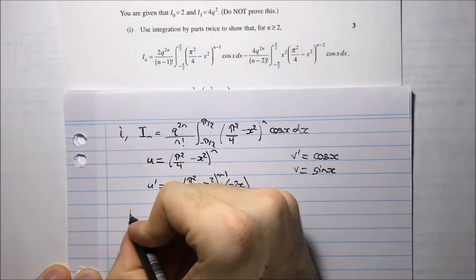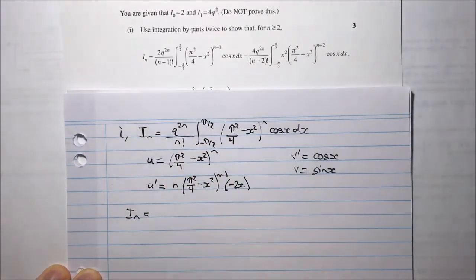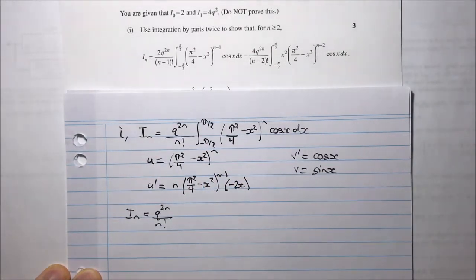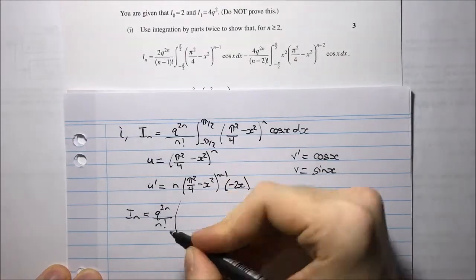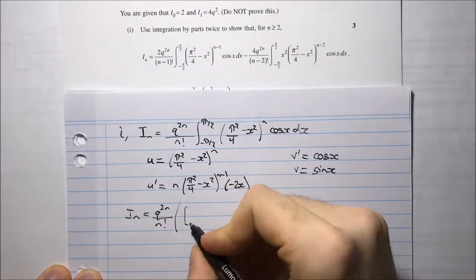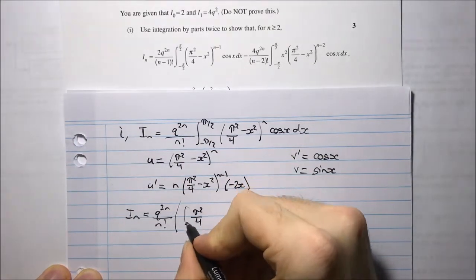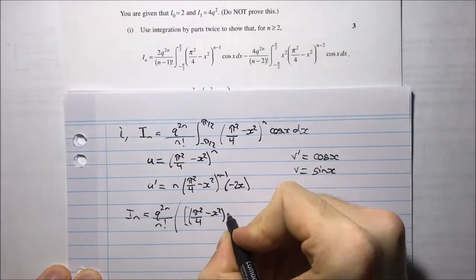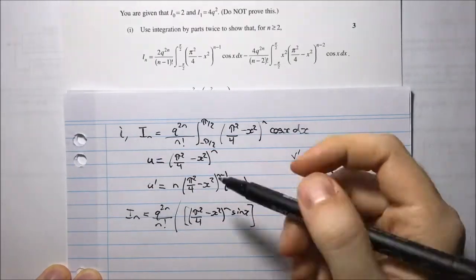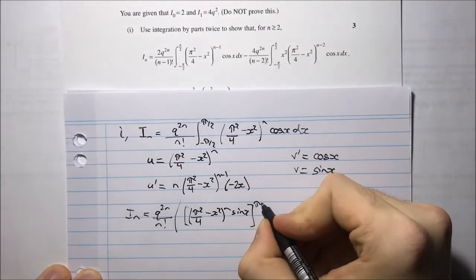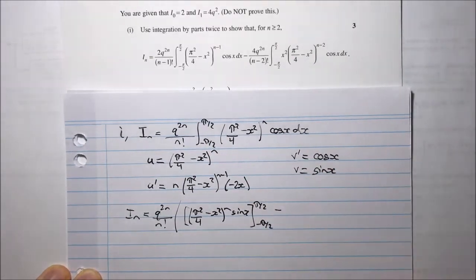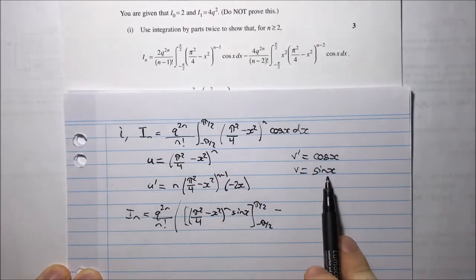Alright, so I_n is equal to, now I'm leaving this q to the power 2n over n factorial just out the front, and I have u times v, so that's pi squared on 4 minus x squared to the n multiplied by sin x, evaluated between my two limits, pi on 2 and negative pi on 2, minus the integral of u dash times v.